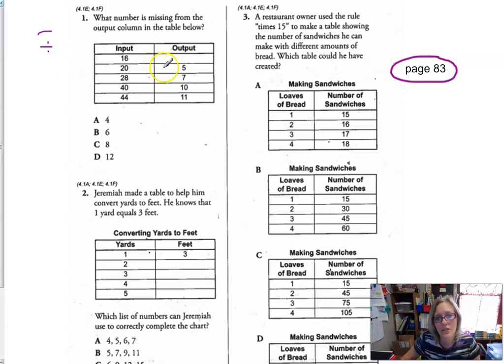Okay, so if I were to use subtract, that would be minus 15. So 20 minus 15 would be 5. Now, is 28 minus 15 7? Well, if I come over here and I say 28 minus 15, I can look right away and see that 8 minus 5 is 3.